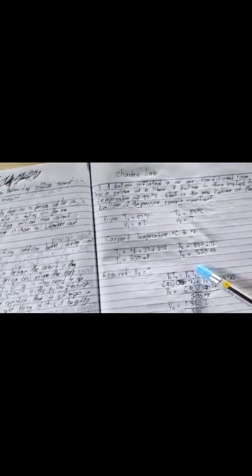This is the formula: V sub 1 multiplied by T sub 2 equals V sub 2 multiplied by T sub 1, or temperature 1.